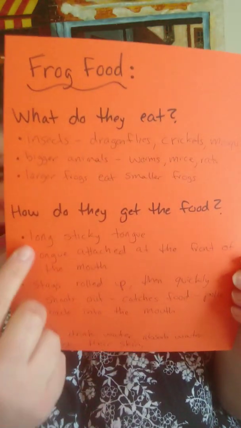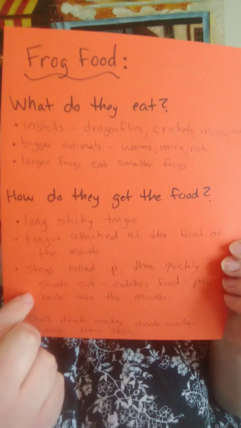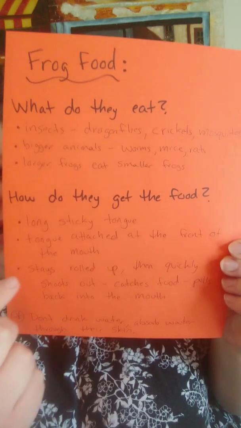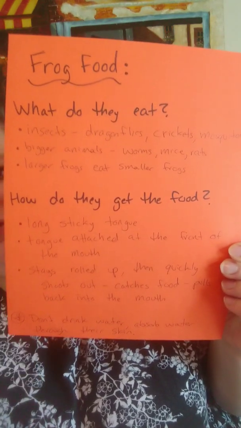The next thing was catches the food. So let's write that down, catches the food. And then the final thing was pulls it back in its mouth. And I'm going to write that. So now take a look at my chart. So now I have all these ways listed that we just read about on how a frog catches their food.